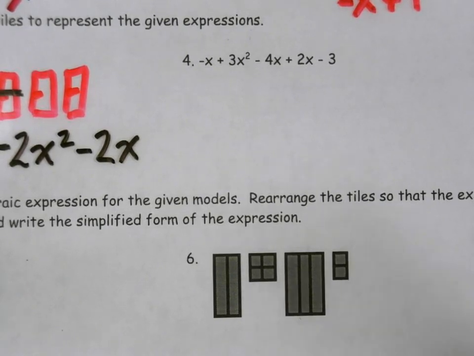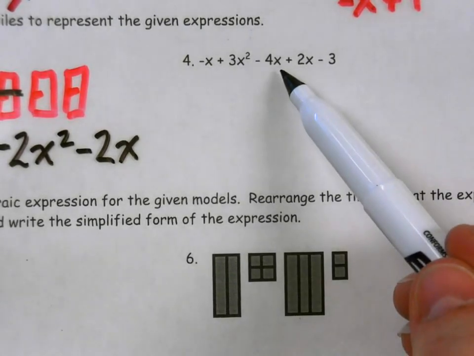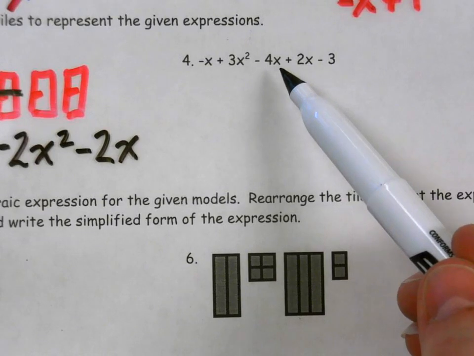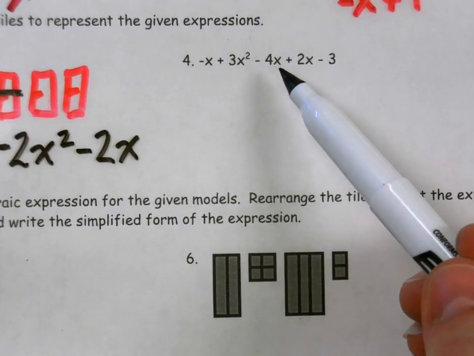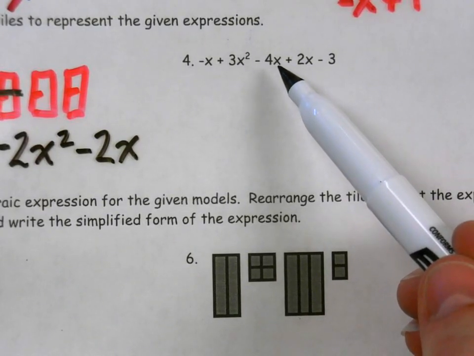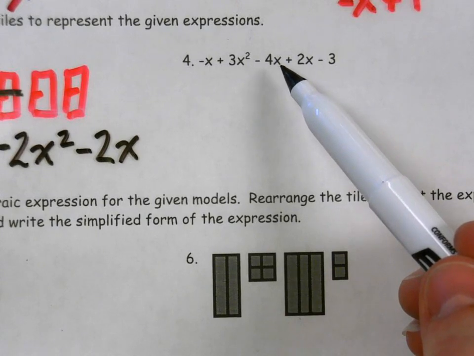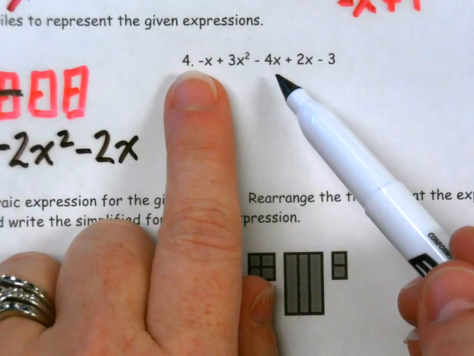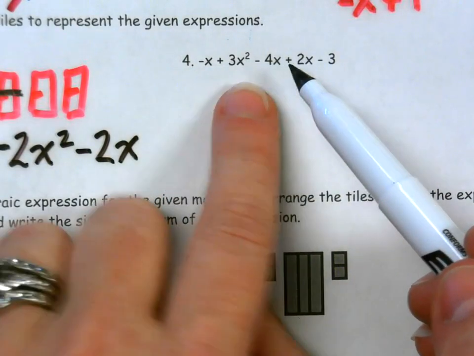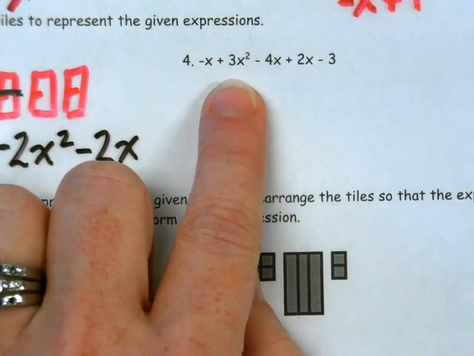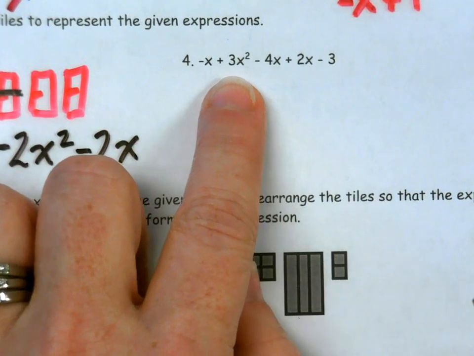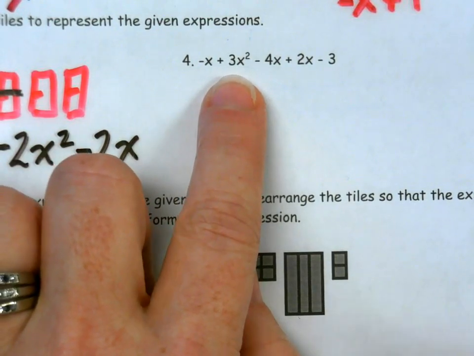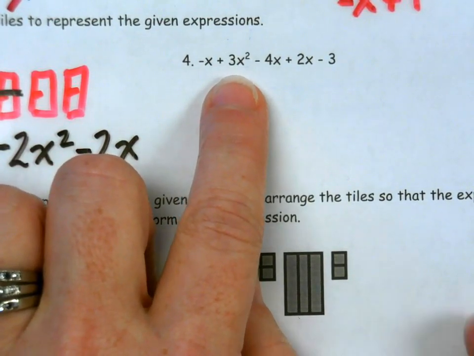So let's see. Are there any things here that would be represented by a big square? 4x, right there. Okay, so what shape does the x use? Rectangle. The rectangle, right? So those are going to be rectangles. And this one right here, the x squared, is going to use the big square tiles. So how many big squares am I going to need to draw?